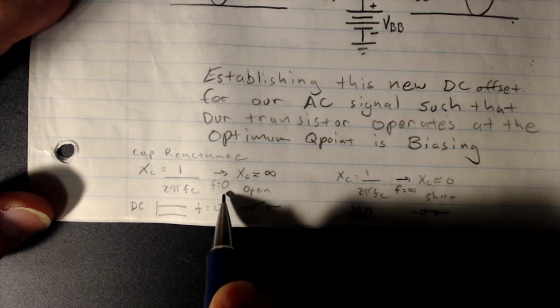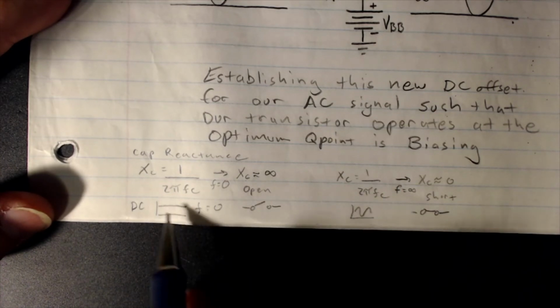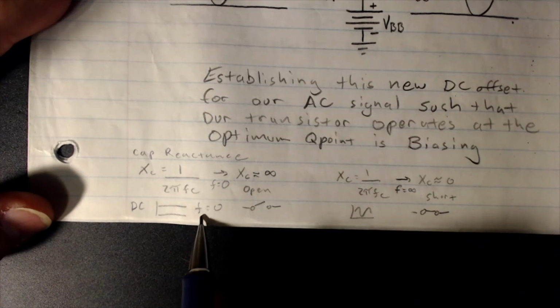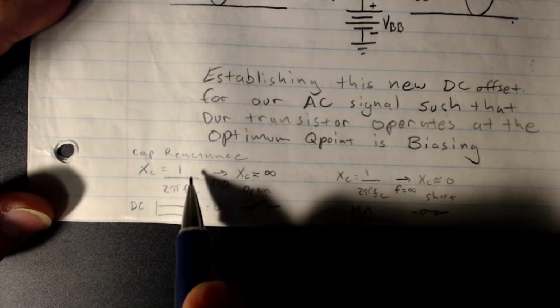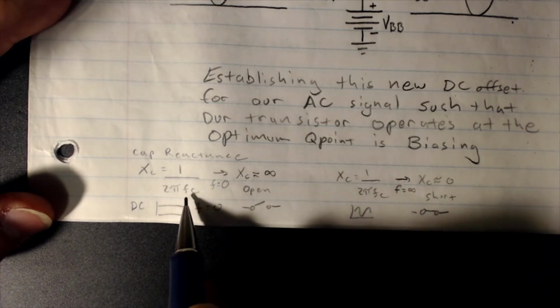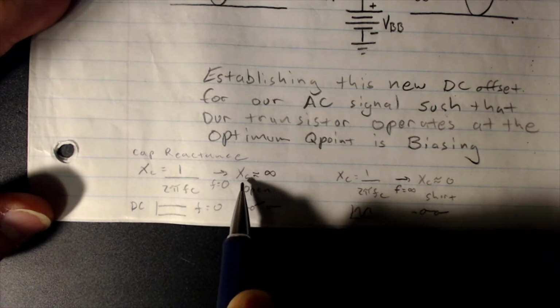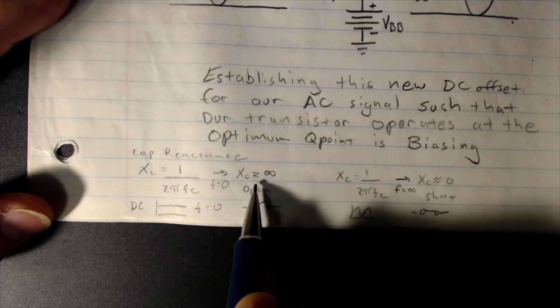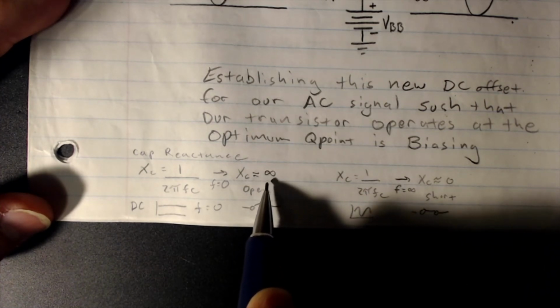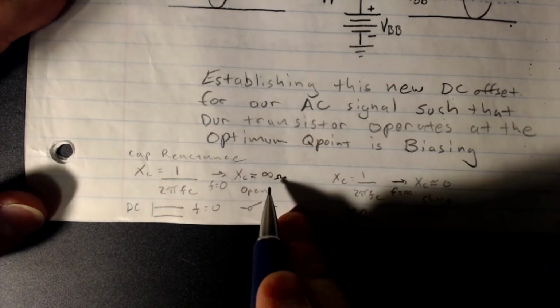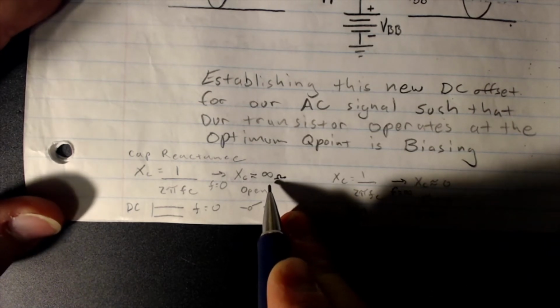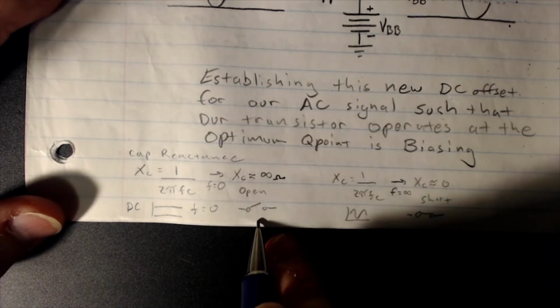Well, if you think about DC, DC is nothing more than a flat line. What's the frequency of DC? It's 0, right? Well, what happens to the capacitive reactance if the frequency is 0? If you just plug 0 into this formula, you're going to see that the capacitive reactance essentially goes to infinite. So that means infinite ohms, infinite resistance. Another word for infinite resistance, open switch, right?